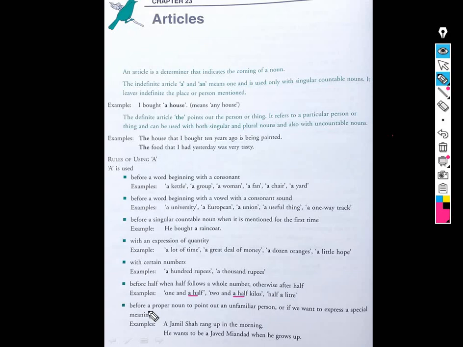Okay. Next, before a proper noun to point out an unfamiliar person, or if we want to express a special meaning. Okay. Before a proper noun, we cannot use articles before proper noun, but sometimes. Okay, when the person is unfamiliar, जिसको आप जानते नहीं हैं, or if you want to express a special meaning, तो उस वक्त आप use कर सकते हैं. For example, a Jamil Shah rang up in the morning. For example, someone asks you, who rang you up in the morning? किसने आपको सुबह कॉल की थी?